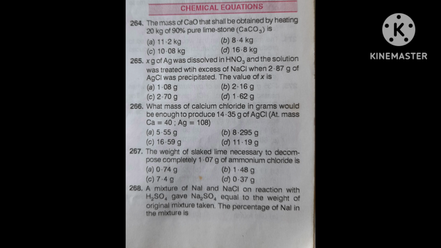After solving, 142 divided by 117 is 1.21, so 1.21 into 1 minus x gram. Leave it like this.